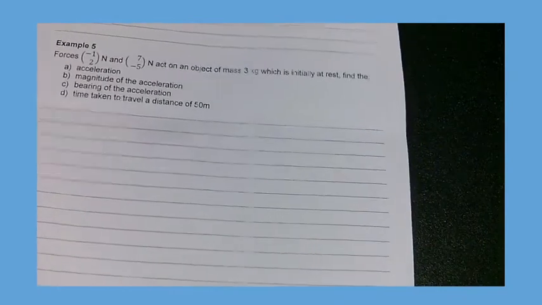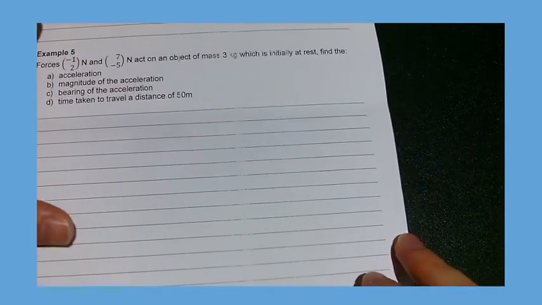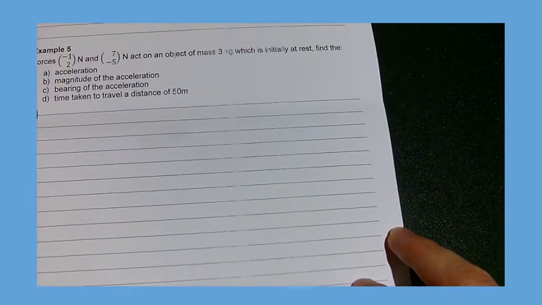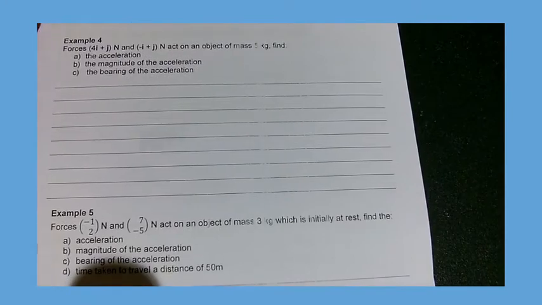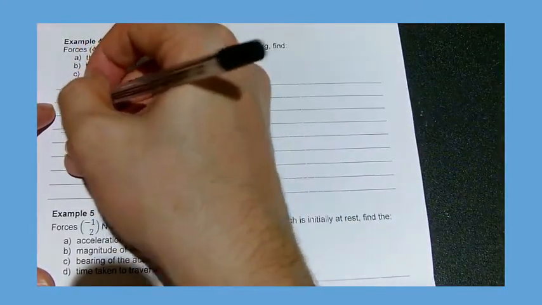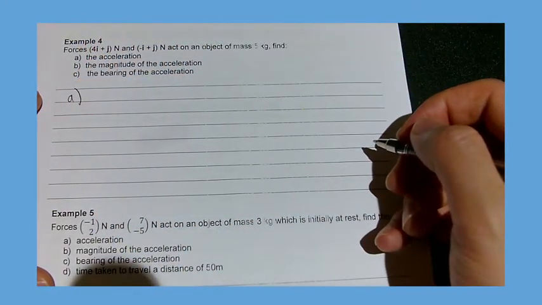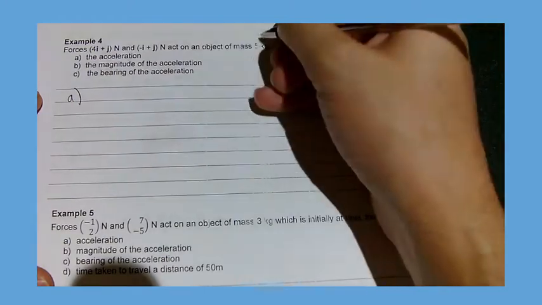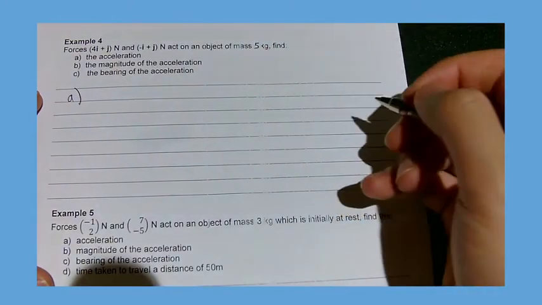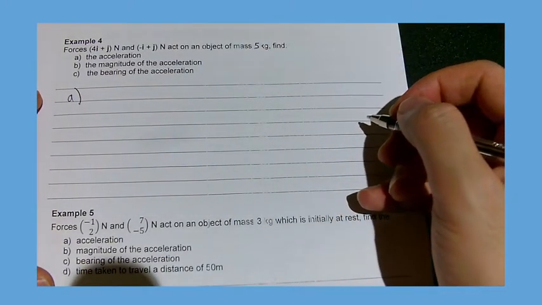Now, you could be asked to do Newton's second law with vectors, and we're going to extend the ideas in the first video when we had Newton's first law. The forces given here act on an object of mass 5 kilograms. Find the magnitude of the acceleration and the bearing of the acceleration.